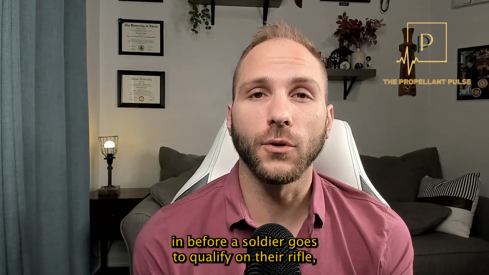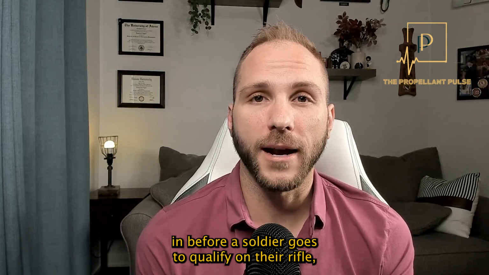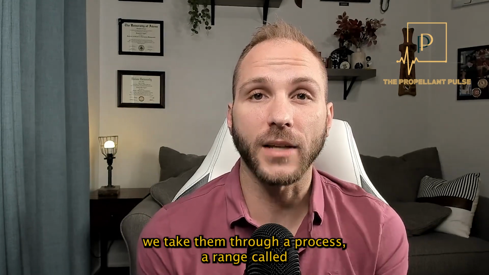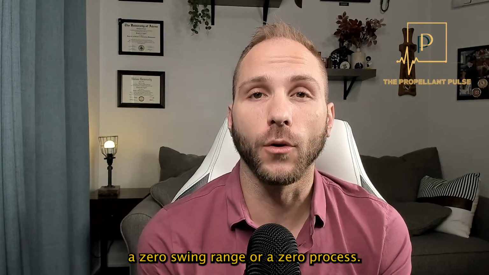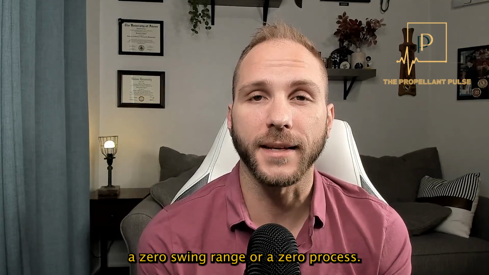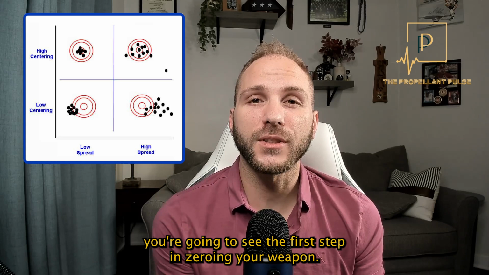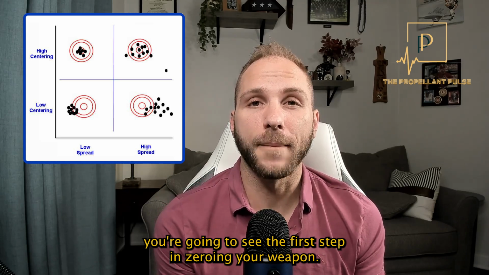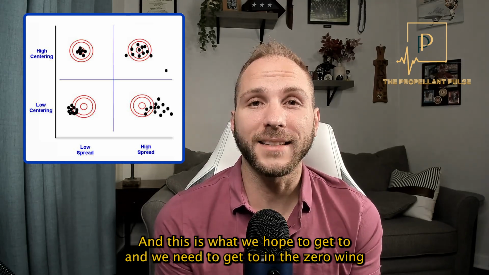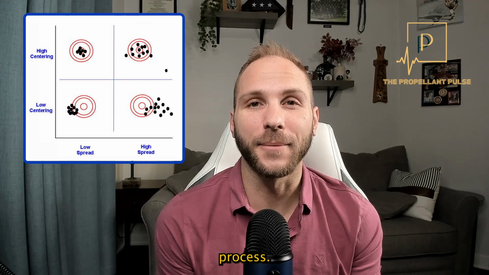And before a soldier goes to qualify on their rifle, we take them through a process, a range called a zeroing range or a zero process. If you look at the lower left-hand quadrant, you're going to see the first step in zeroing your weapon. And this is what we hope to get to and we need to get to in the zeroing process.